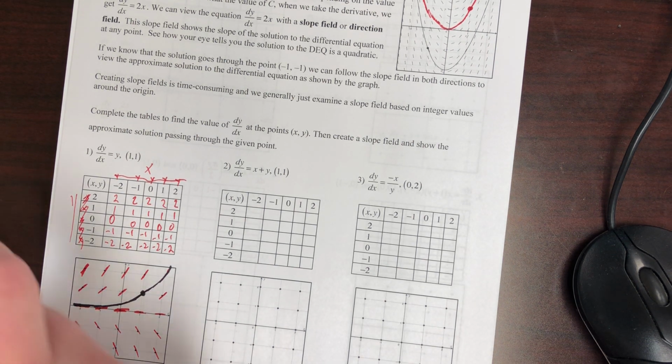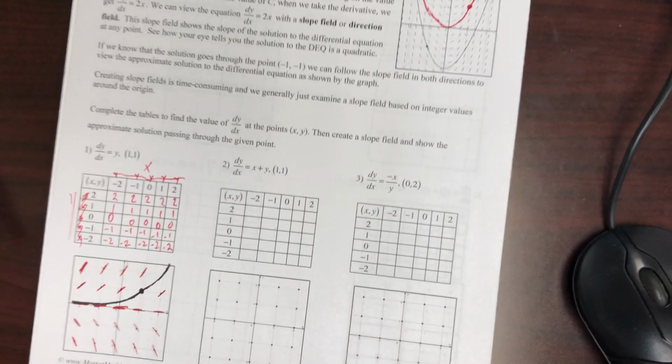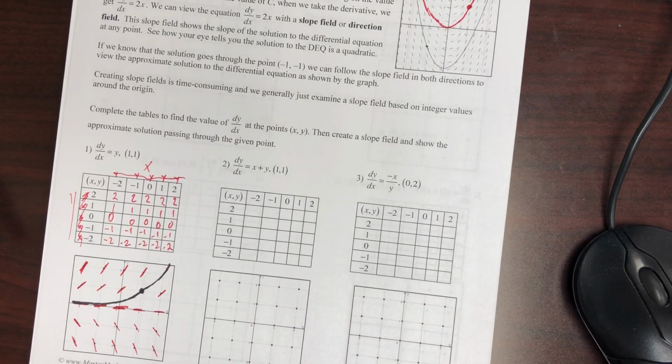I know it might not look like it, but this is actually the slope field for e to the x plus c.